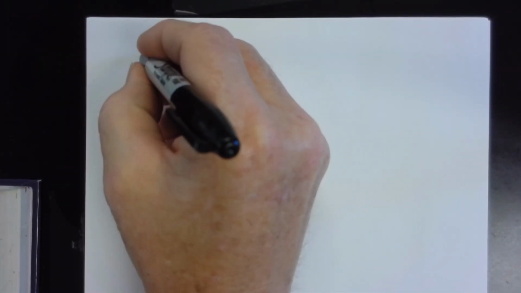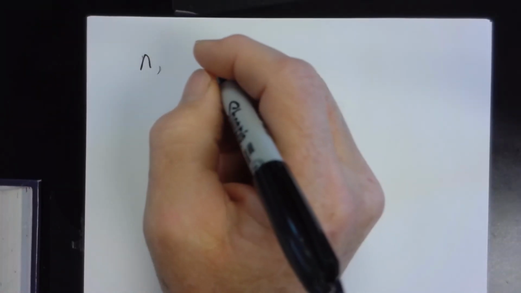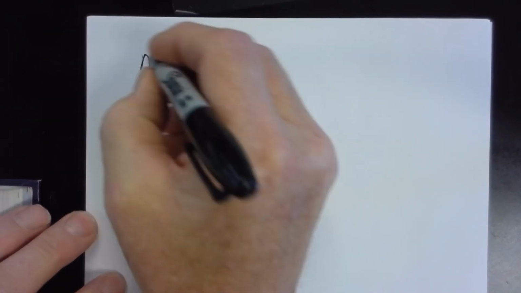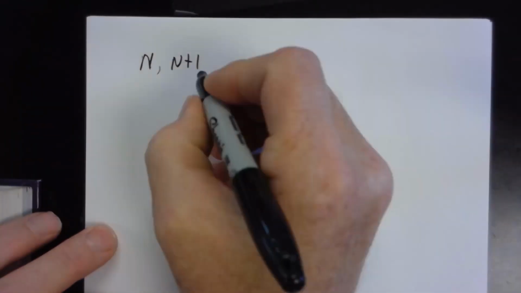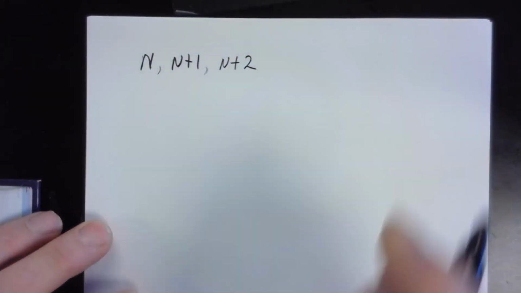If the 3 integers, I'm just going to call the first one n. Would you be okay with that? I don't know what it is. It can be any integer. Positive, negative, 0, it can be any integer. So it's n. Well, what's the second integer going to be? What's the next one going to be? Wouldn't it be n plus 1? And what would the next one be? n plus 2.